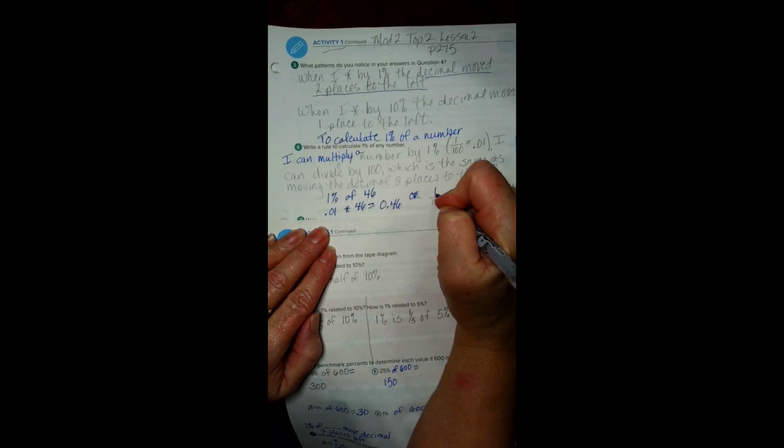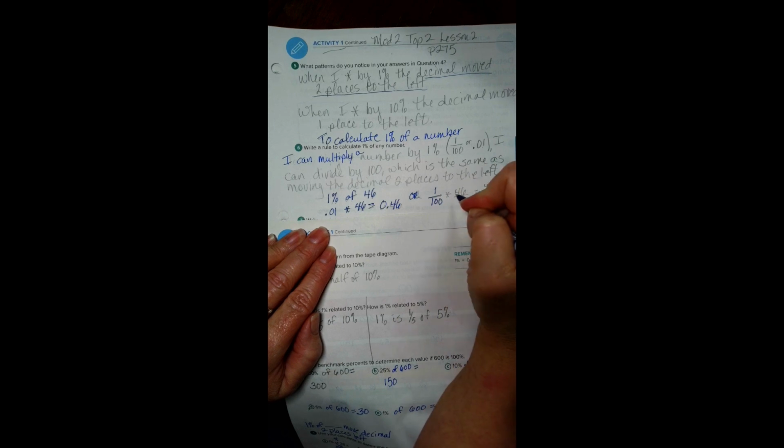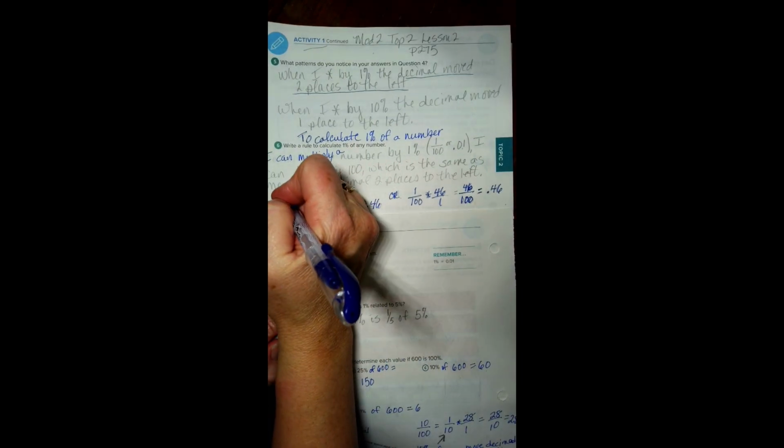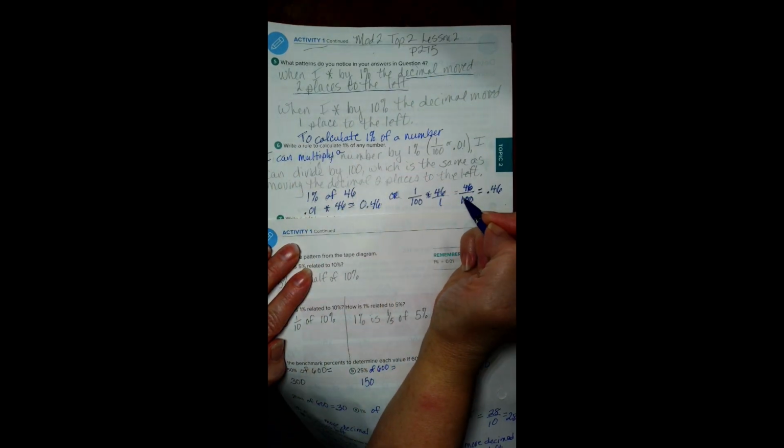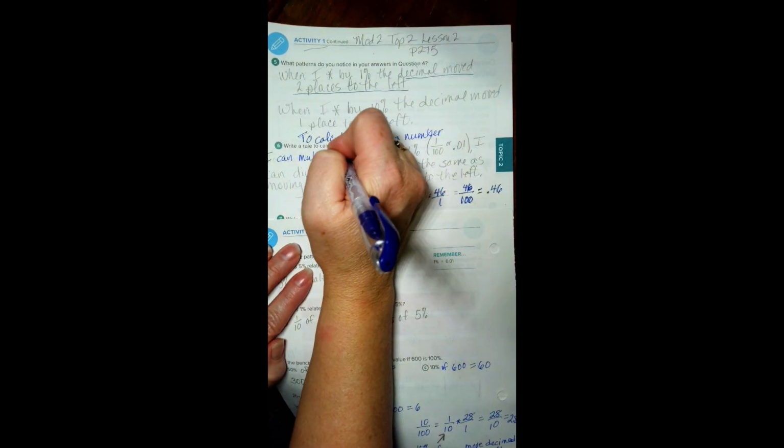Or we can think 1 over 100 times 46 over 1. As we work straight across, we get 46 over 100, which when we then divide that, we get 46 hundredths. So basically, the final rule that we really want to think about is when calculating 1% of a number, move the decimal 2 places to the left.